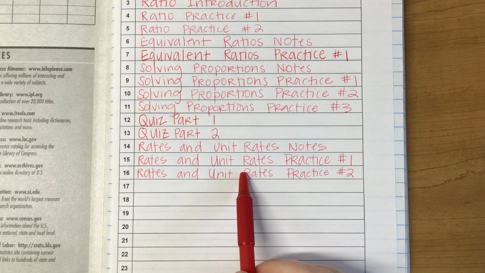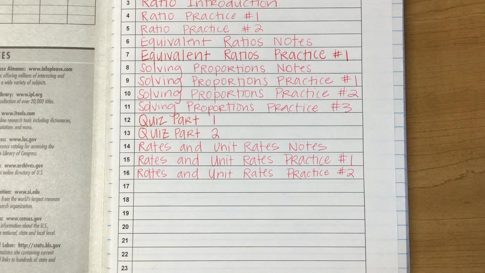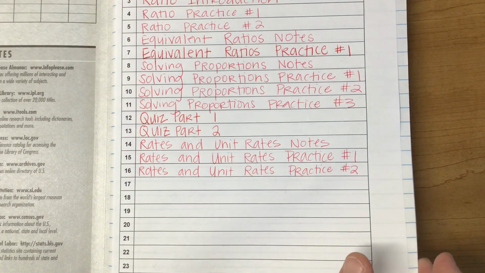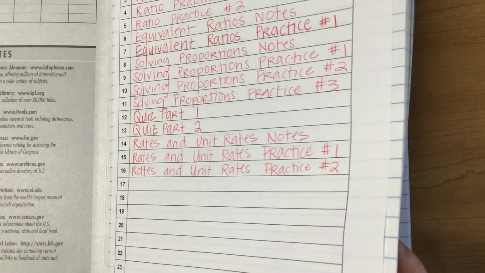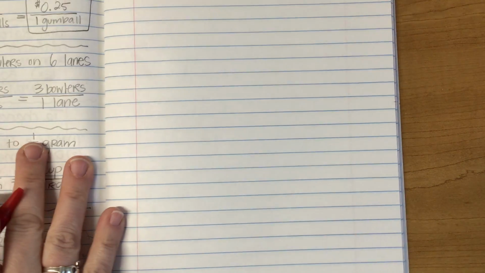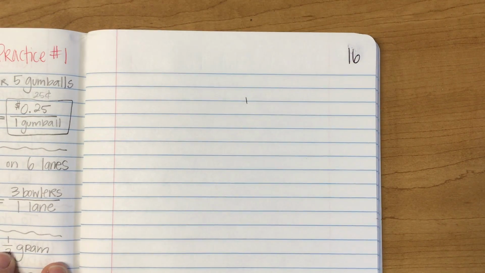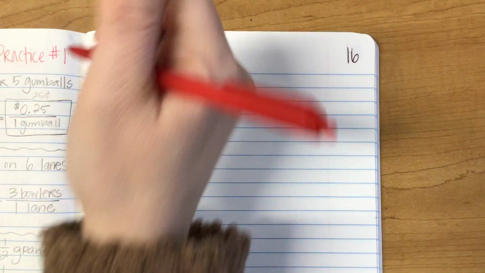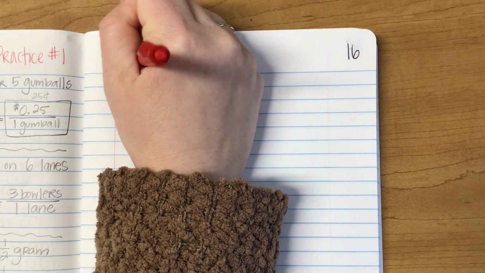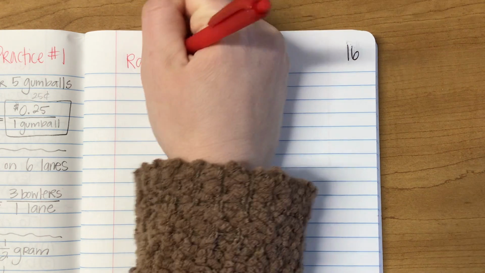What's a unit rate? What's different about a unit rate? What's special about a unit rate? What can you tell me about a unit rate? What is a unit rate? It's on page 14 again if you want to look up the definition of a unit rate.